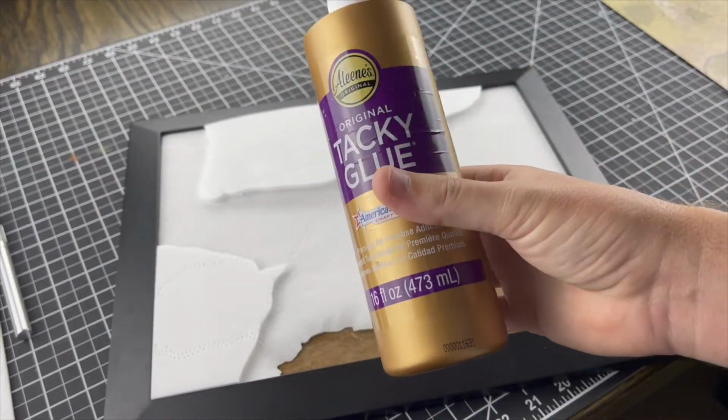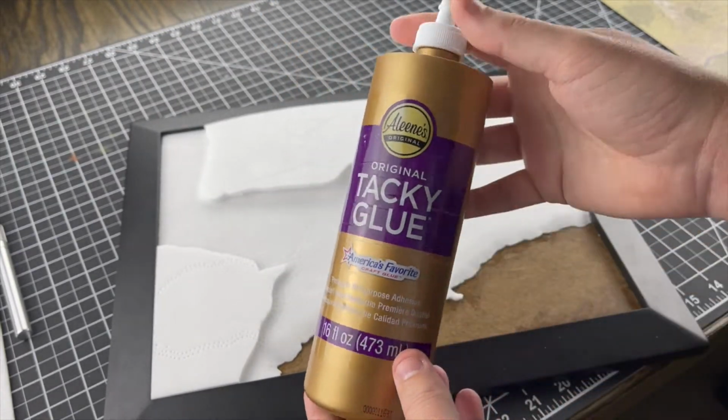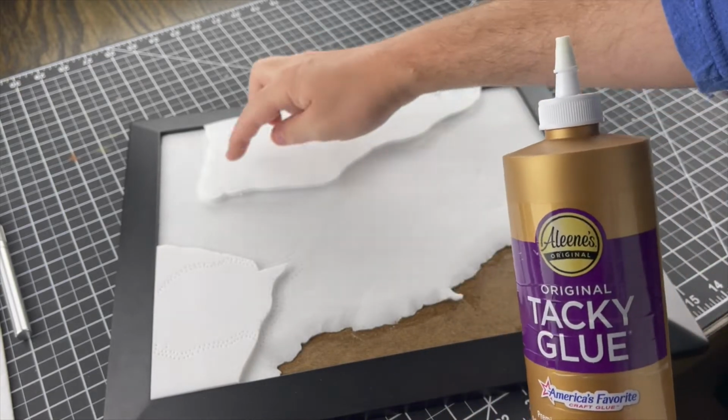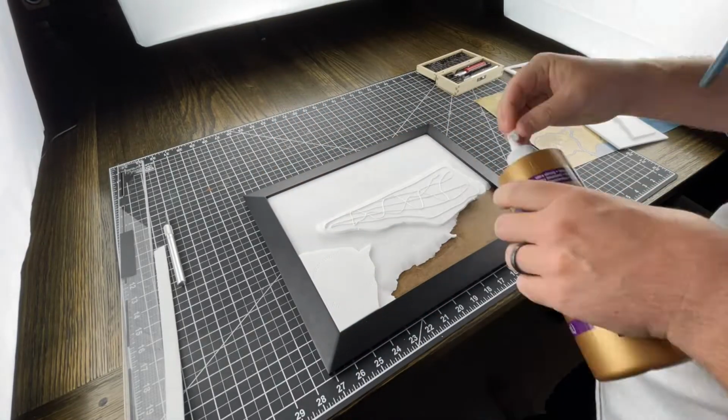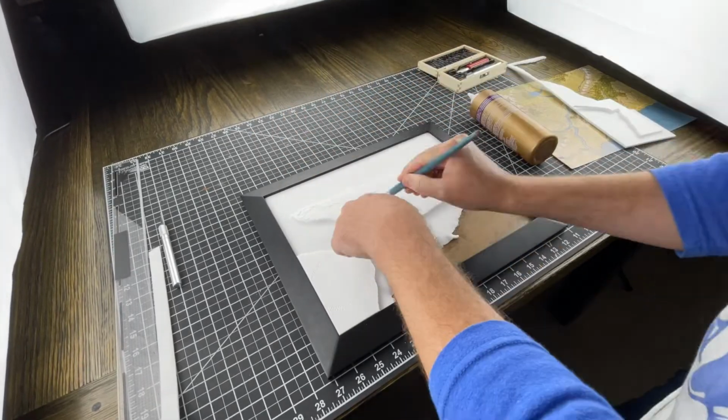Next step is just like before, actually. All we're gonna do is pull out our Eileen's tacky glue. We're gonna slather some glue onto the backs of these and then get them weighed down and glued in place. Let's go.